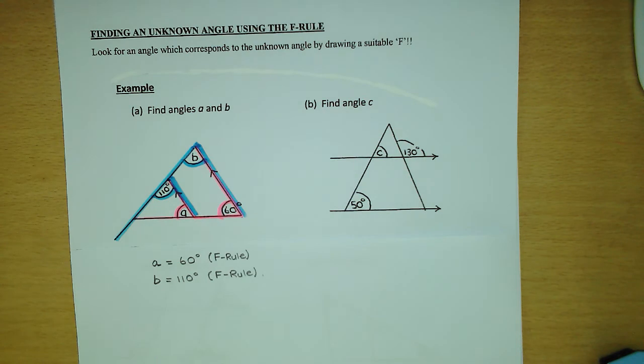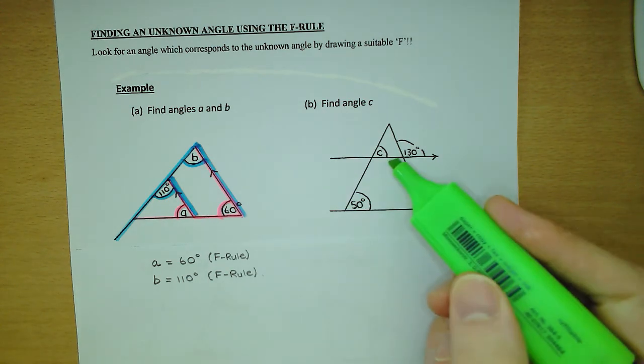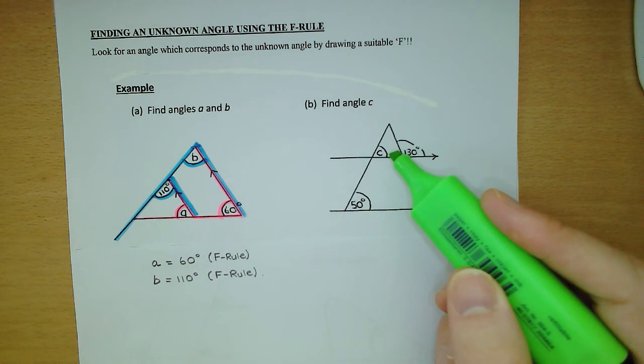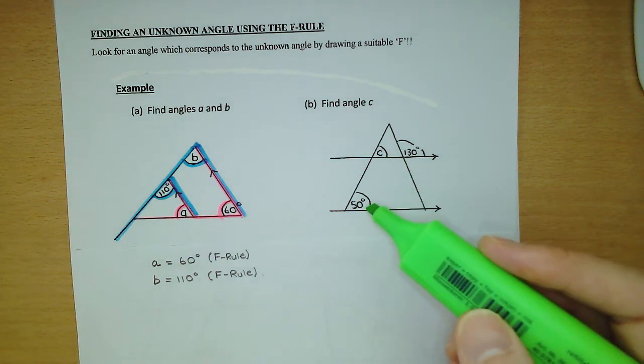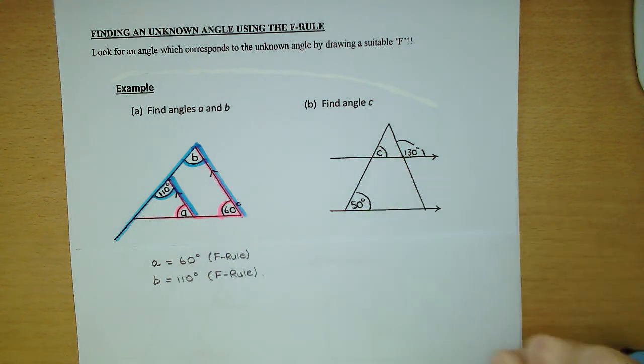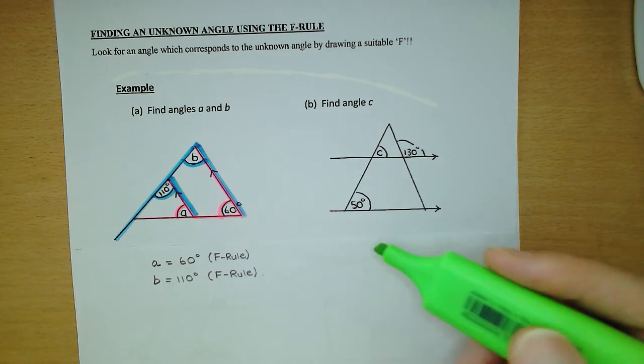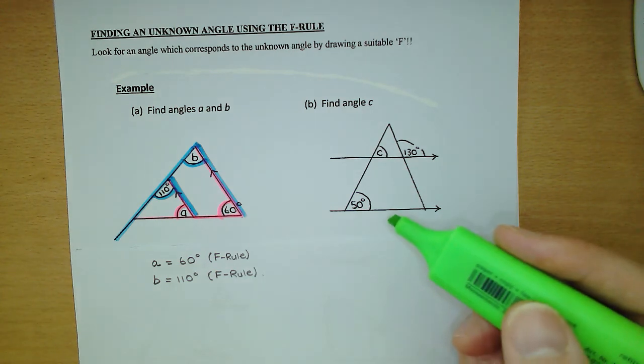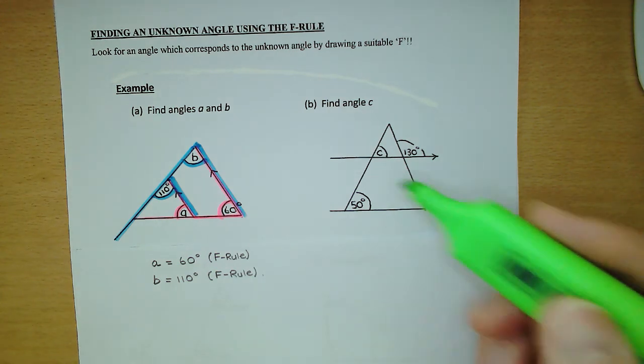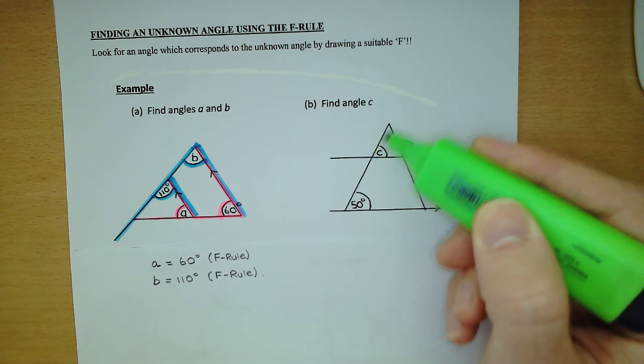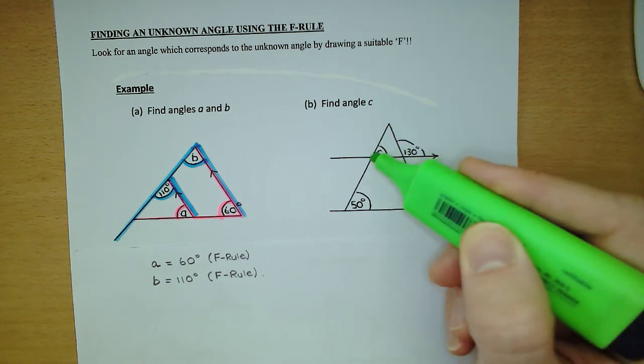Okay, example B then. In this question we want to work out what angle C is. So again, we have to identify another angle in the diagram that corresponds to angle C. So a good starting point is to trace over the two lines that angle C lies between. So angle C clearly lies between this line, this little bit here, and then this line.